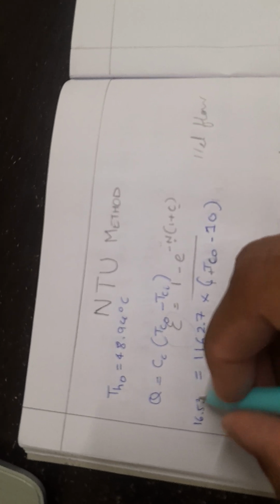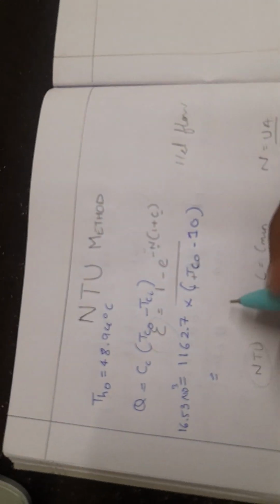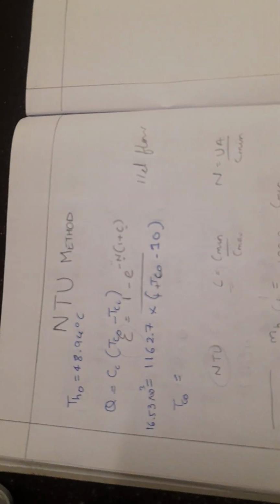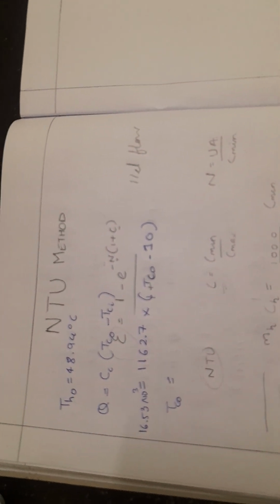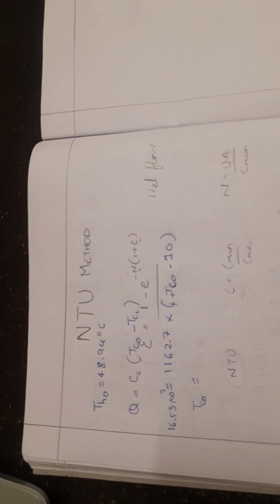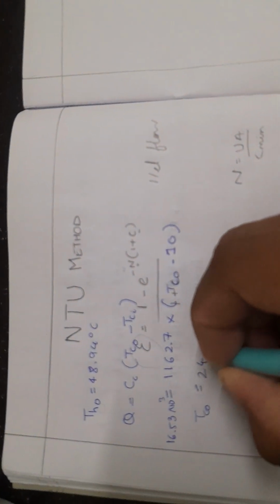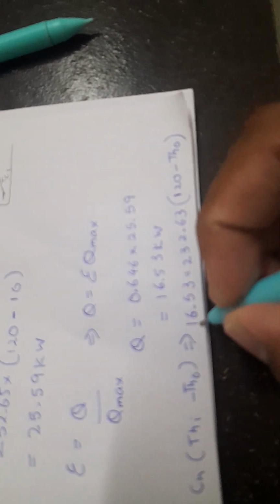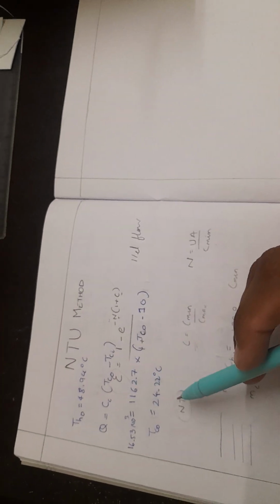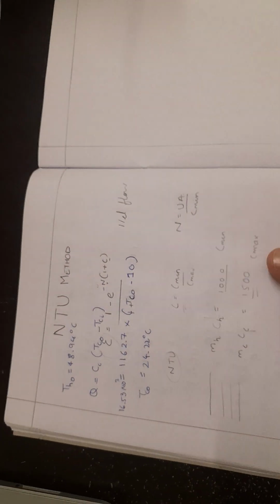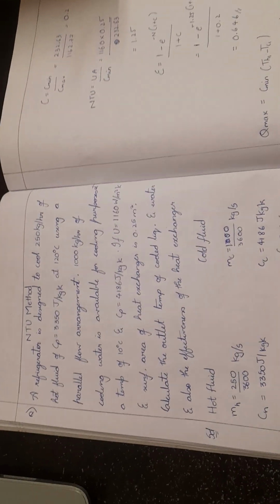You need to multiply by 10 power 3. You would be getting your TCO, just put it in the calculator and see, it's coming around 24.22 degrees Celsius. Even in here it's actually kilowatts, so just plug it in as 10 power 3, and now we have the exit temperatures of our hot and cold fluid. So that's how you need to solve the NTU method.